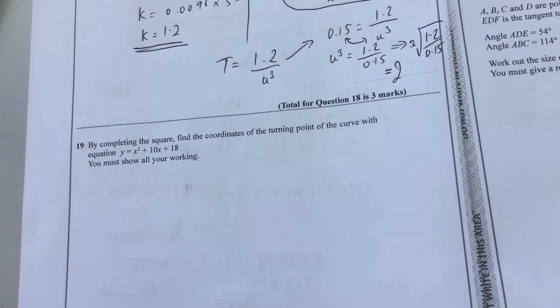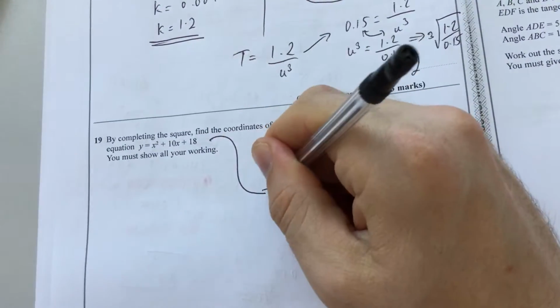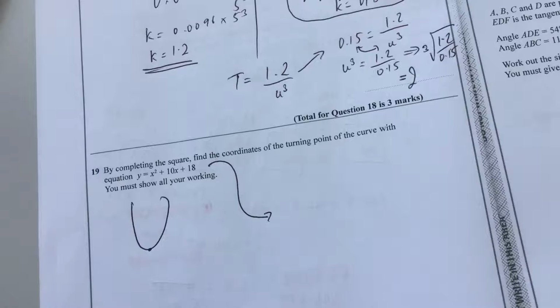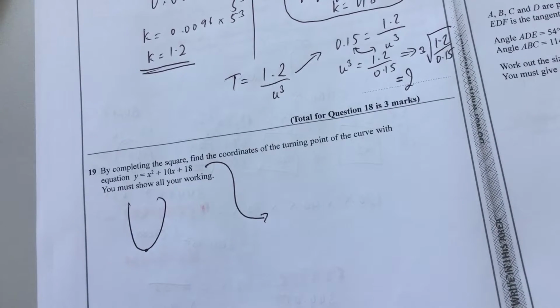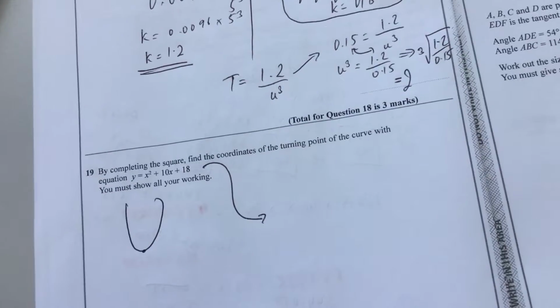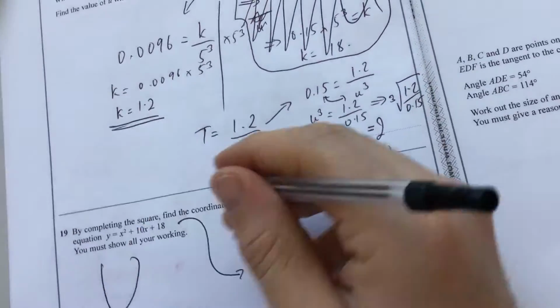Right, question 19. Complete the square, find the coordinates of the turning point of the curve with the equation y equals x squared plus 10x plus 18. The turning point of a curve is the same idea as the question where it gave you a graph earlier on, but you've not got the graph, you've just got the equation. So what we have to do is complete the square.